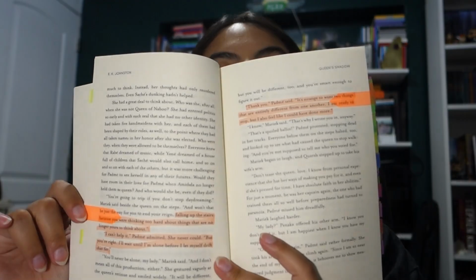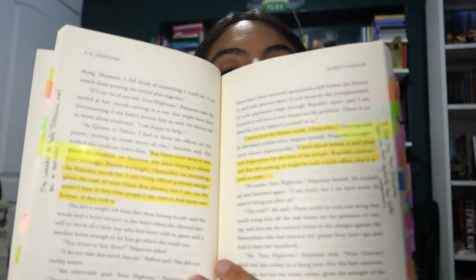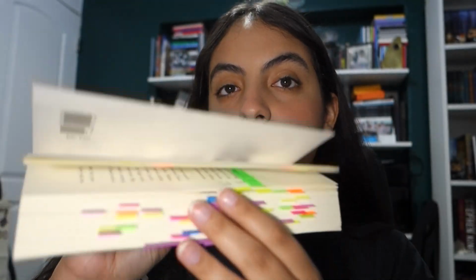And for this one, I got markers. So let me show you guys what it looks like with the markers to highlight. At first I felt scared because I was like, it's gonna bleed so much, and it bled, but not like that bad, so I don't mind it. And then that's just it, and then I just tabbed them.